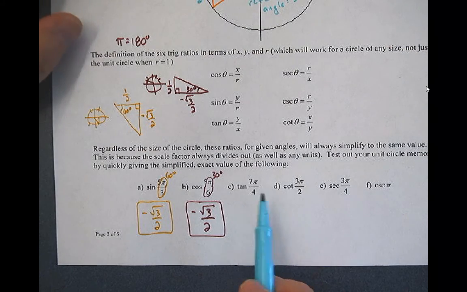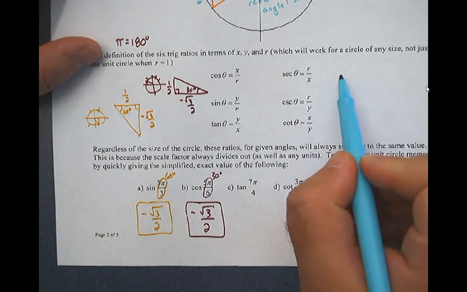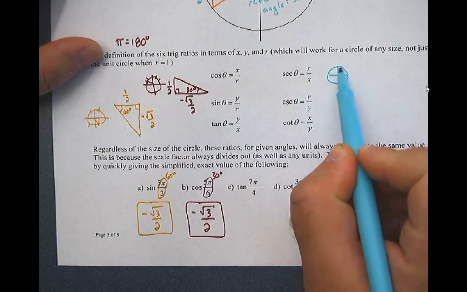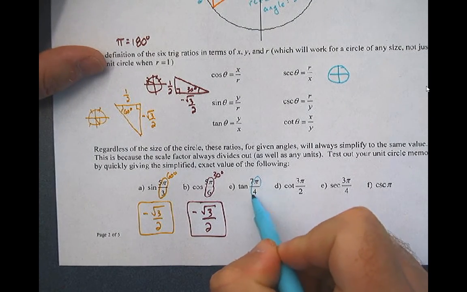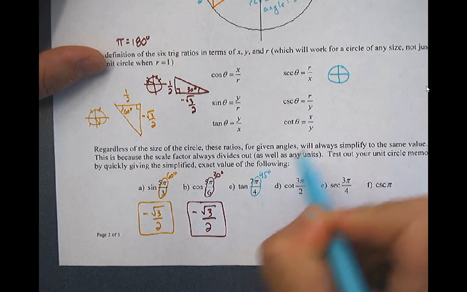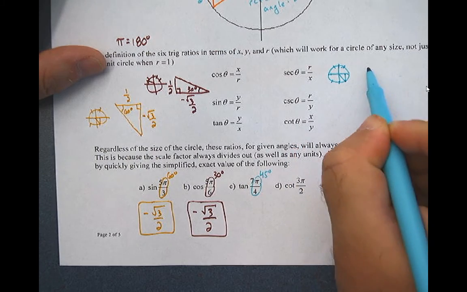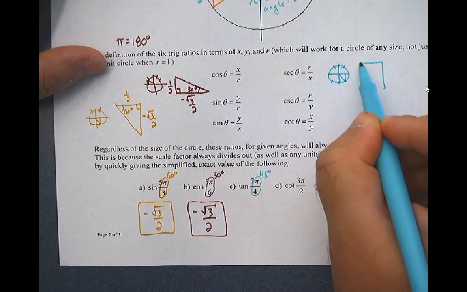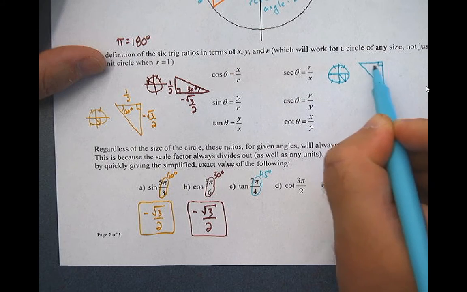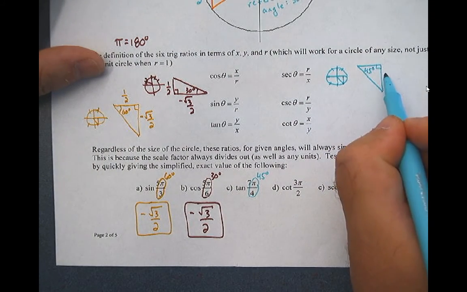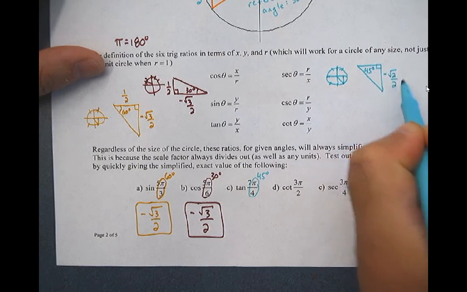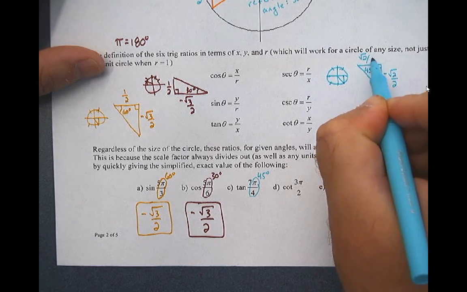Tangent of 7 pi over 4. Hopefully you've paused already and given this a try. Pi over 4 is the same as 45s. 1, 2, 3, 4, 5, 6, 7. Take that triangle and blow it up. Right angle, my reference angle this time is 45 degrees. So that's negative square root 2 over 2, positive square root 2 over 2.